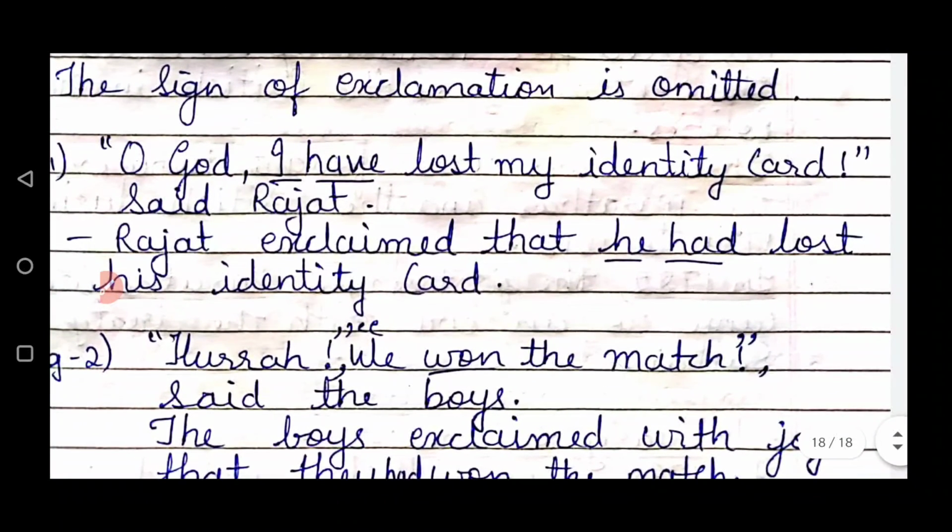First example, oh God, I have lost my identity card, said Rajat. So Rajat exclaimed that. So oh God हमारा निकल गया और exclamation mark भी निकल जाएगा. Rajat exclaimed that he had lost his identity card. I हो गया he, have का हो गया had, my का हो गया his.